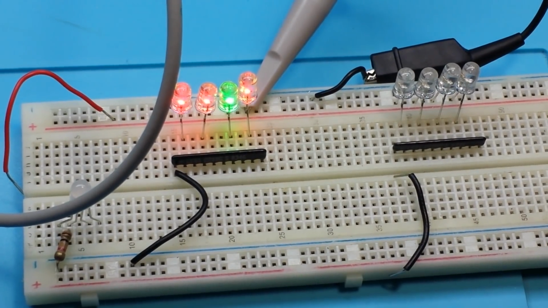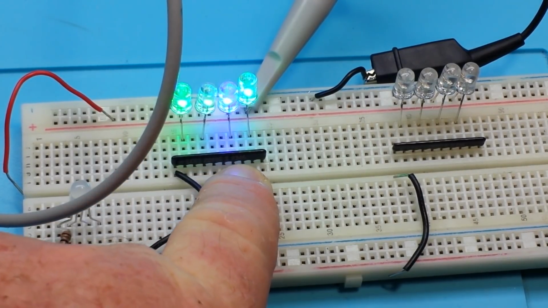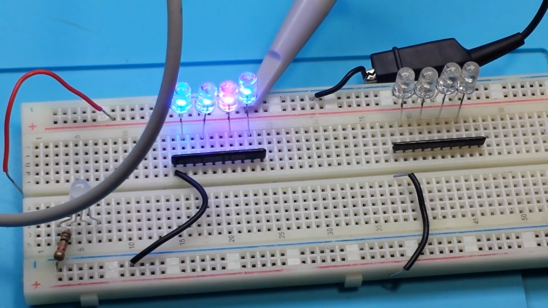Now I'm actually kind of under current protecting. These are 220 ohm on 5 volts. They should probably be a minimum of 330 ohms, but my general rule of thumb is to use a 1K resistor.